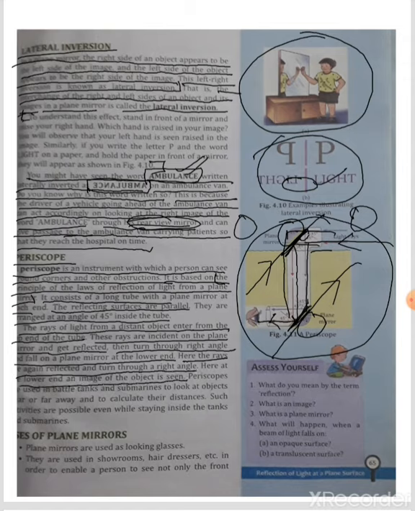Periscopes are used in battle tanks. Where is it used? It is used in battle tanks and submarines. You know what submarines are, isn't it? They are the vehicles which go deep in the ocean, to look at objects far away and to calculate their distance.